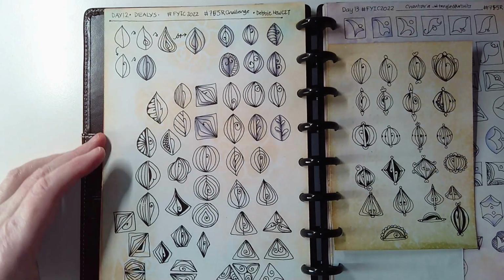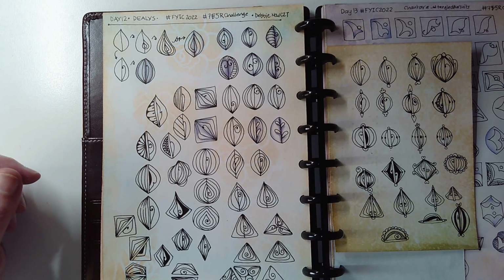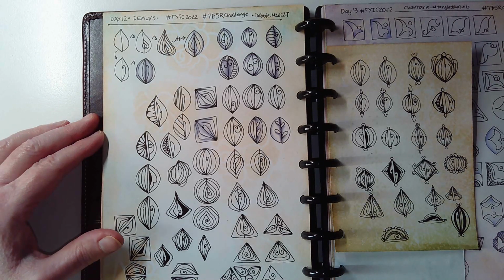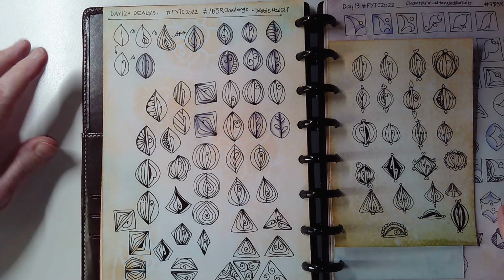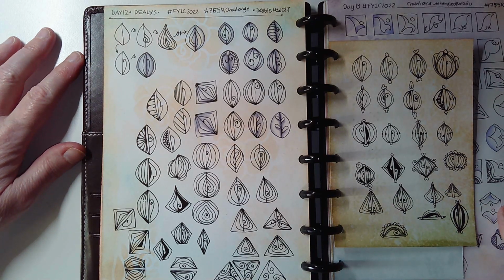Day 12 was Daylise by Debbie New. Again, it was one where I was thinking, what can I do with this? But it turned out to be quite fruitful once I worked out, well, how do I draw this? How can I change how I draw it?